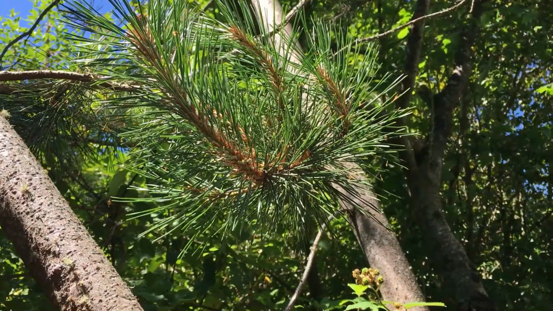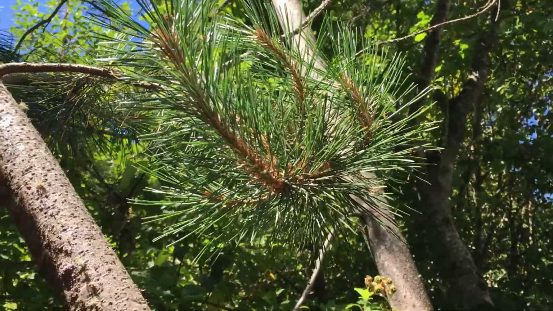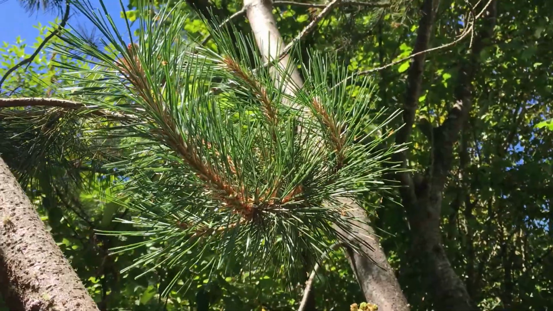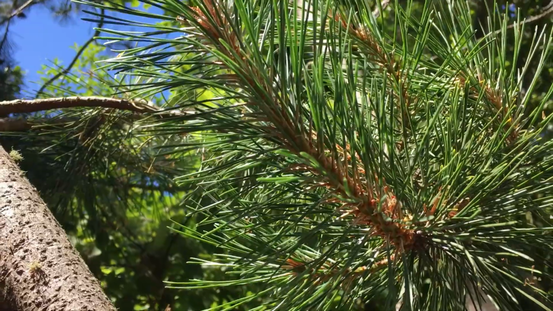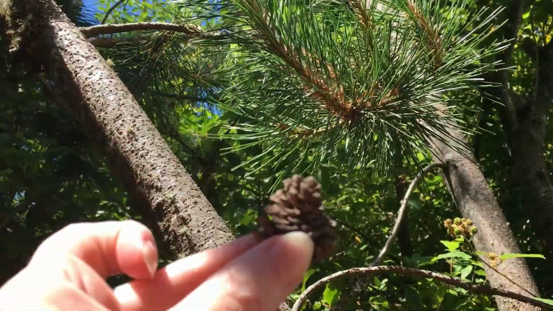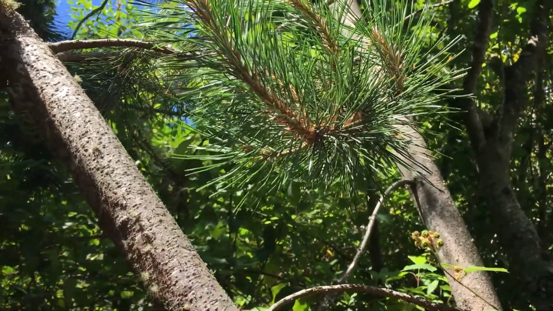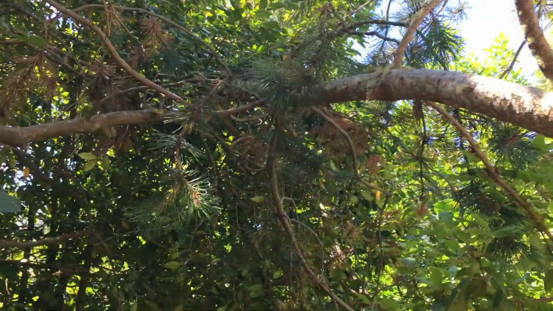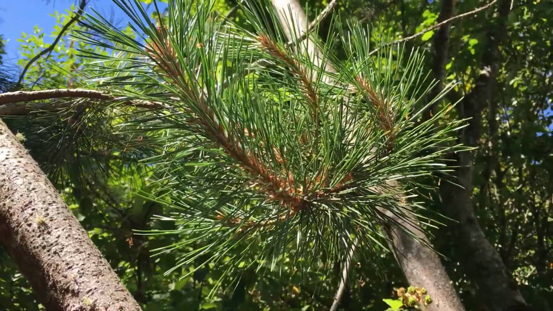Here's another review of our shore pine, Pinus contorta. It has the shorter needles with 2 needles in a fascicle, and then a smallish cone. Usually the pine trees grow kind of short and twisted in this type of environment. So shore pine, Pinus contorta, family Pinaceae.